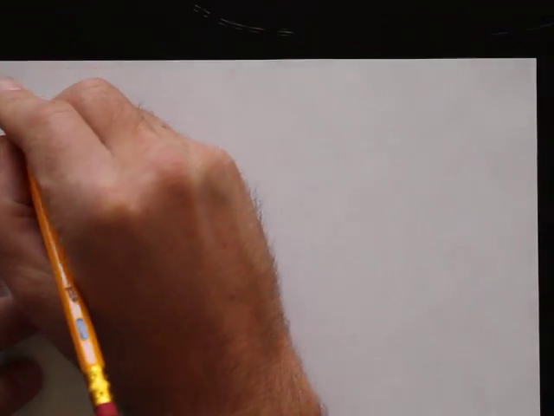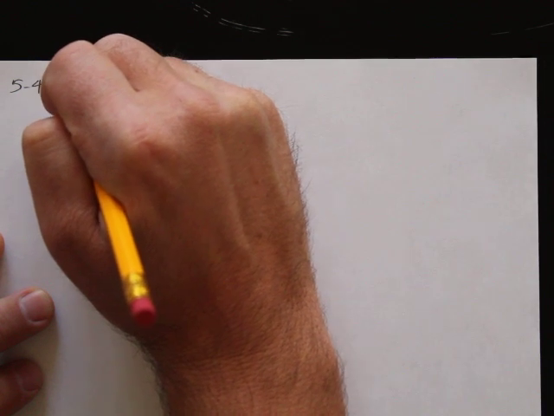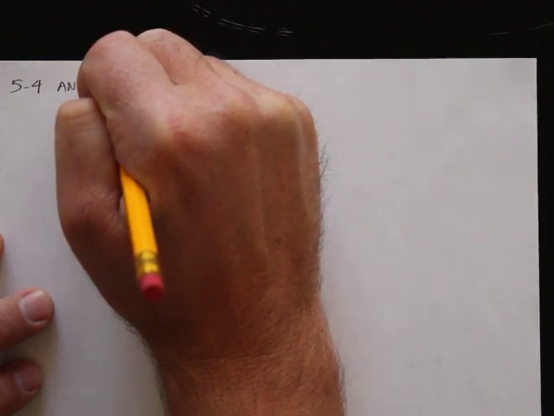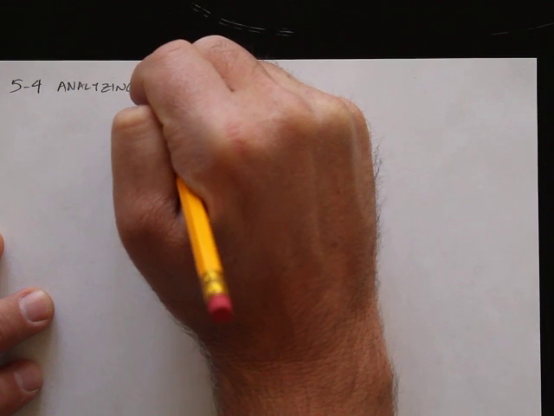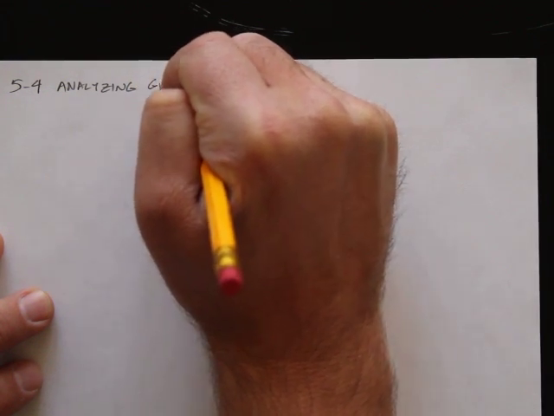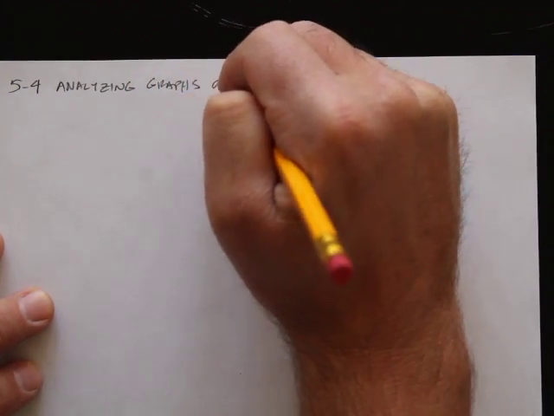Algebra 2, 5-4, analyzing graphs of polynomial functions. Yikes, that's a lot to write. 5-4, analyzing graphs of polynomial functions.